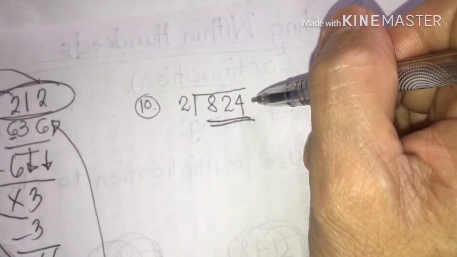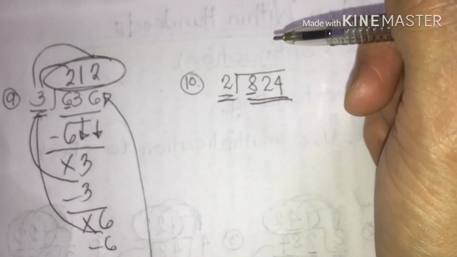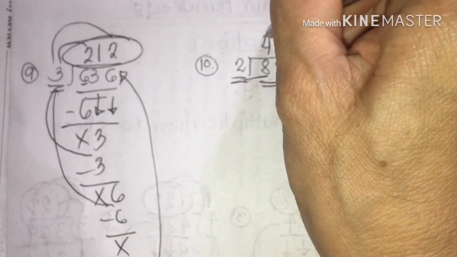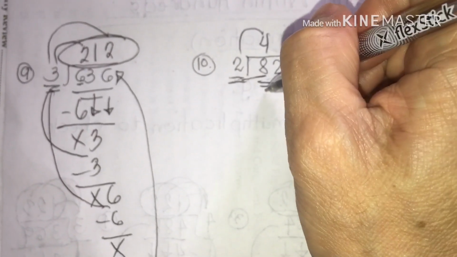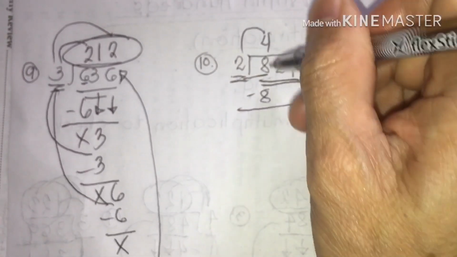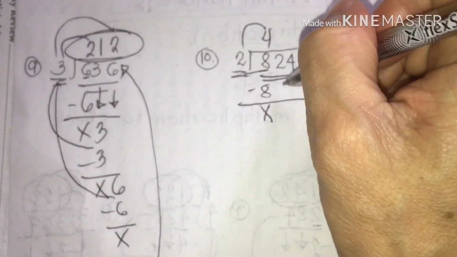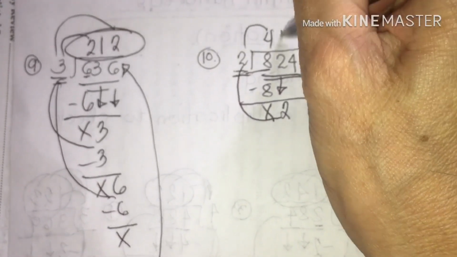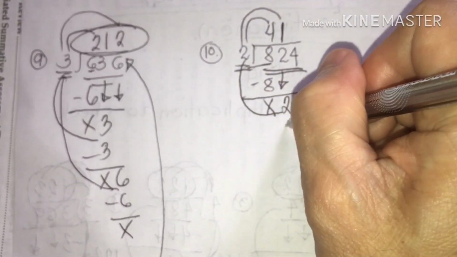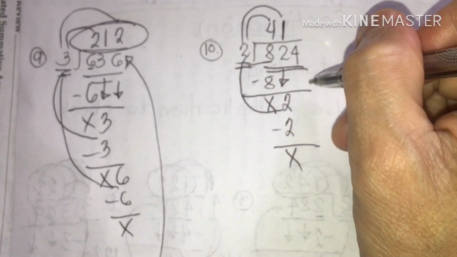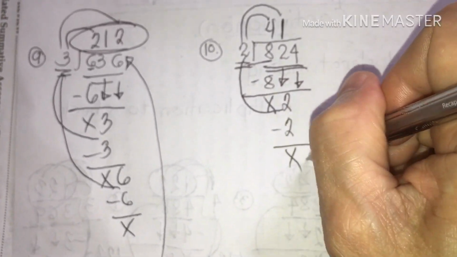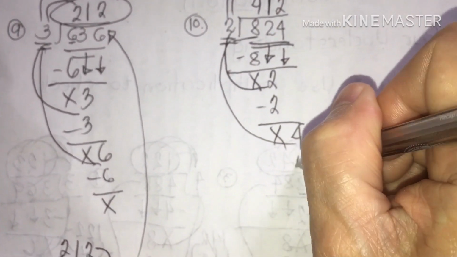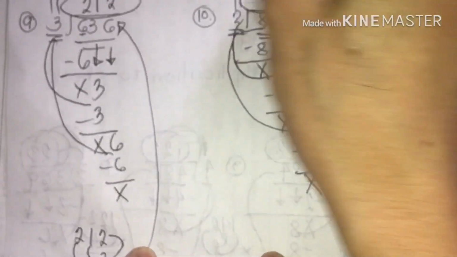Next is 824 divided by 2. So as to the highest position or the highest value, which is 8, divided by 2, we have 4. Then multiply that. Next step, 4 times 2 is 8, you are going to write here your product 8. Then subtract. So I'll put an X because this is 0. Bring down 2 again. Then you are going to divide by your divisor. So I'll put the answer here, 1. Next multiply. Then subtract. I'll put an X because that is 0. Bring down 4. Then you're going to divide by our divisor 2. So we're going to write here 2 times 2 is 4. So our quotient is 412.